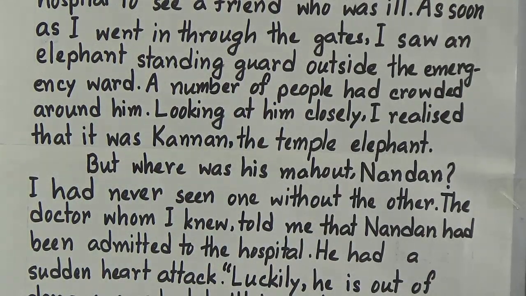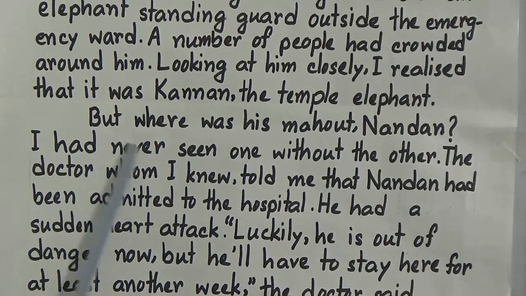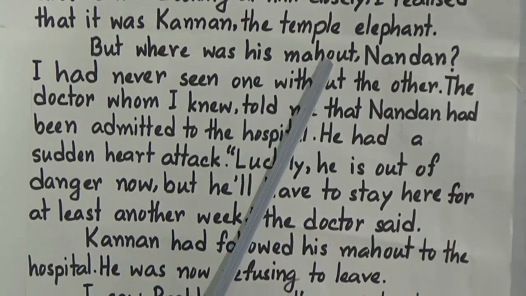Now our speaker went to the hospital to meet his friend who was sick, and when he entered into the gate, he saw that an elephant was standing outside of the emergency ward, and a number of people crowded around him. And when he went close to the elephant, he saw that it was Conan, who is the temple elephant. But where was his Mahout?